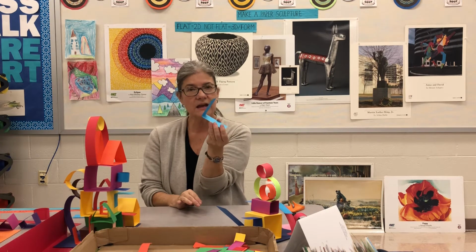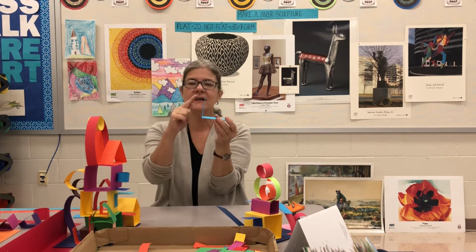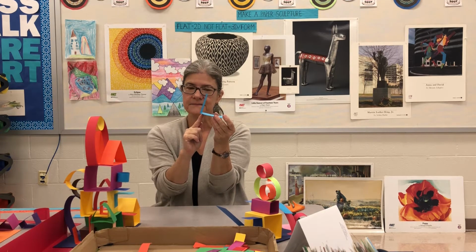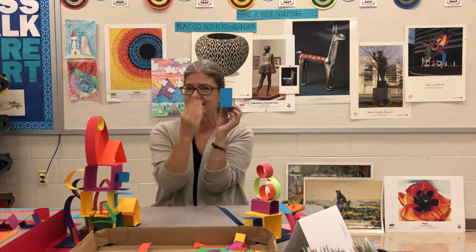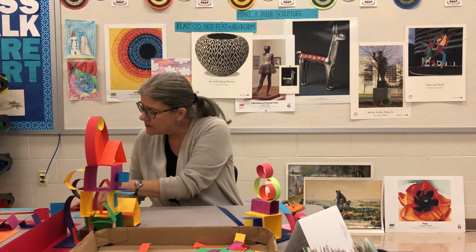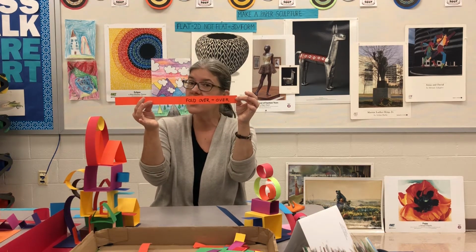It becomes a form. It's not flat anymore. It's three-dimensional. I can measure how tall it is. I can measure how wide it is this way and how wide it is this way. That's three ways, kind of like a box. Another way is to fold over and over.